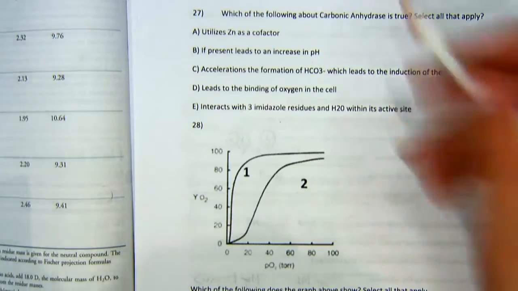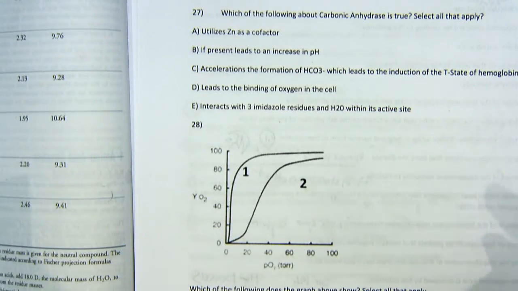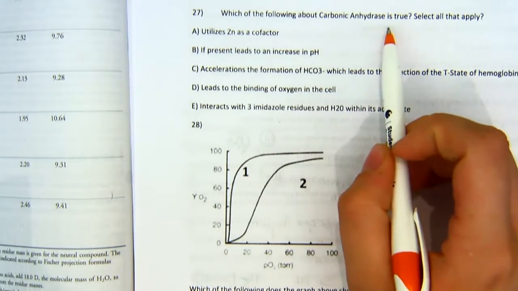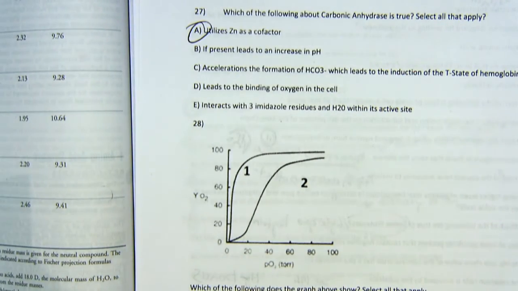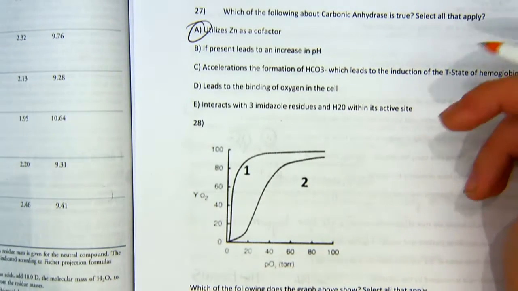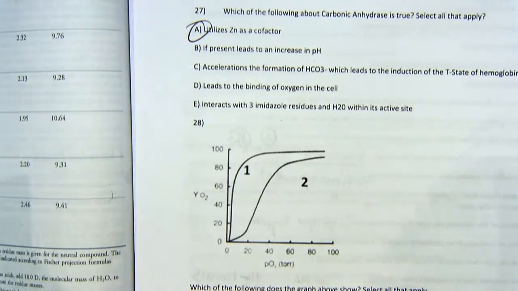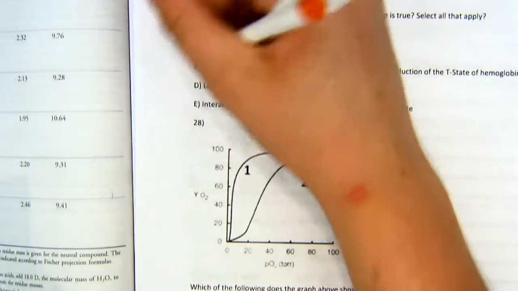Okay, so next up, which of the following about carbonic anhydrase is true? Select all that apply. So earlier we were talking about zinc as a cofactor. Do we see that in carbonic anhydrase? Yeah. If present, leads to an increase in pH. Does it affect the pH? It doesn't increase our pH.